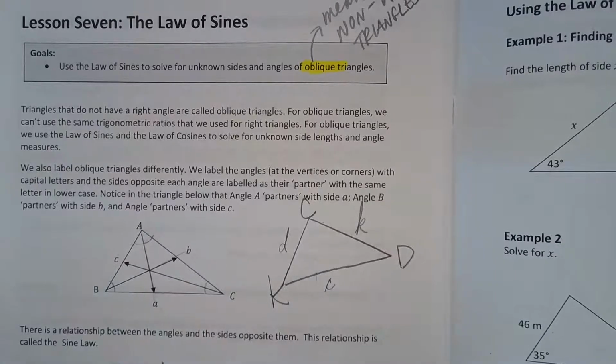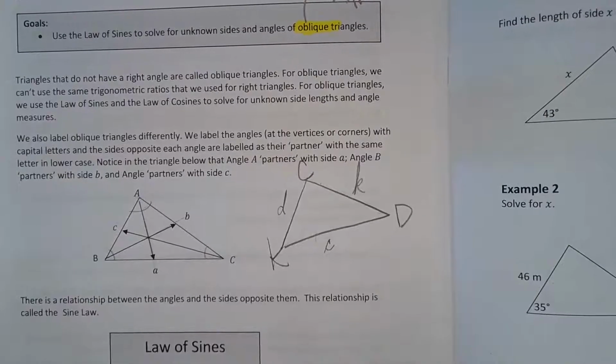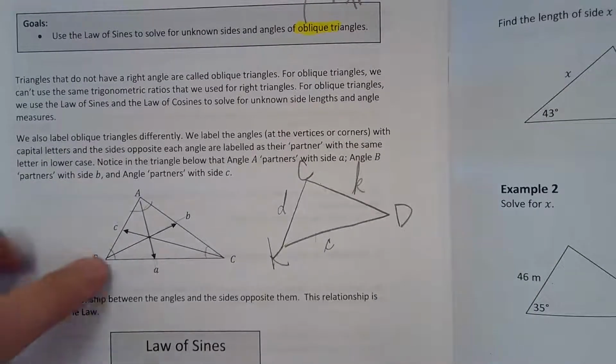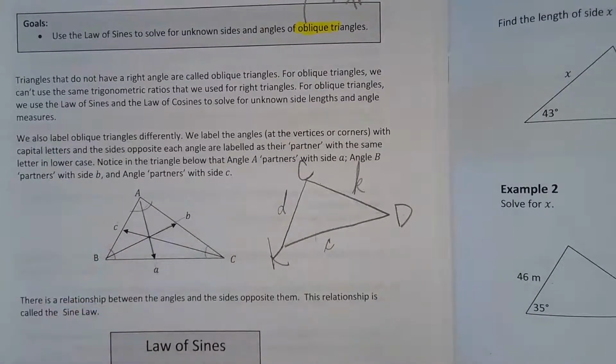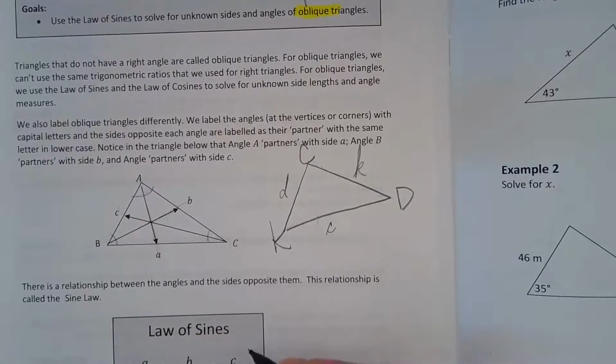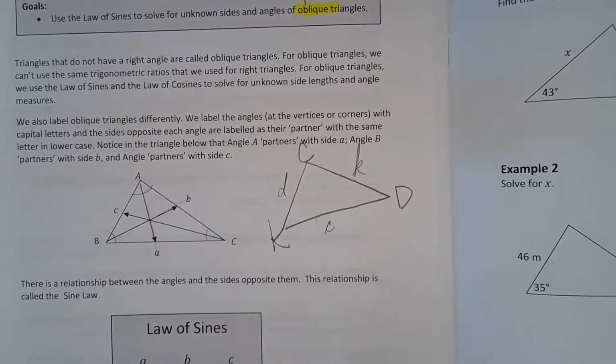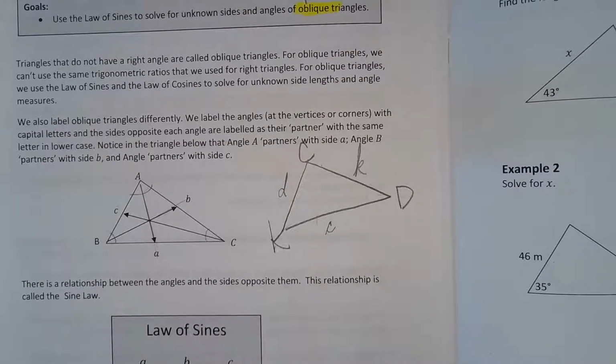The relationship between the angles and their partner sides is as follows. The length of little a divided by the sine of angle A, and we know sine of angle A is just a number in our calculator, exactly equals little b over sine of B, and it equals little c over sine of C. So this gives us a set of ratios to use, cross multiply and solve for, just like we were doing before.